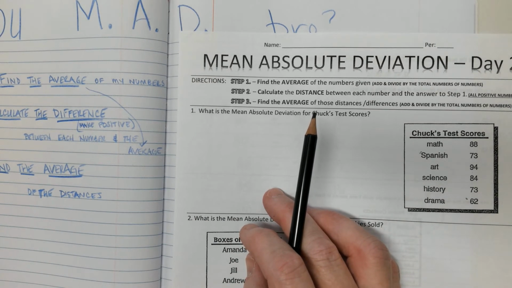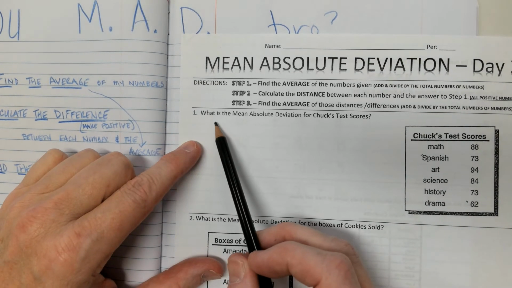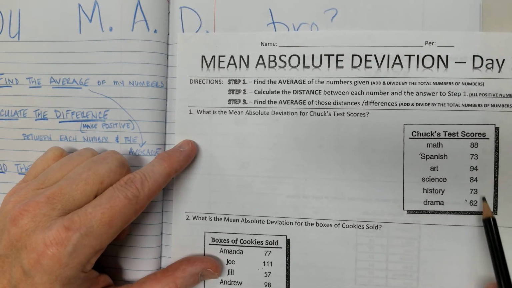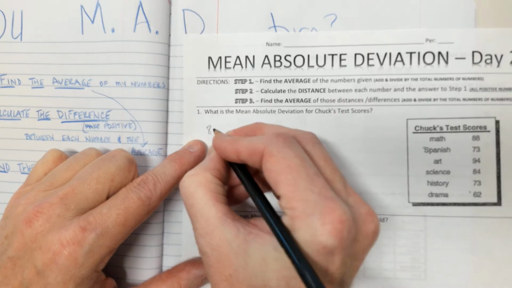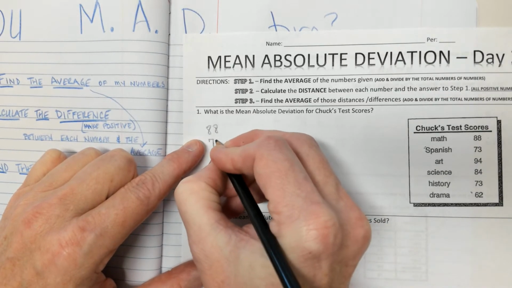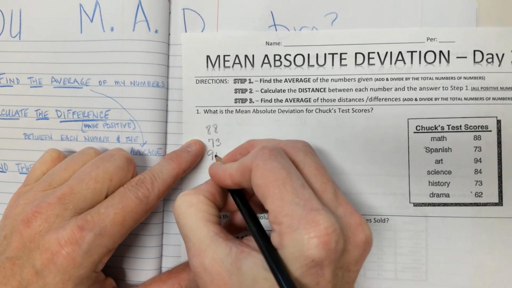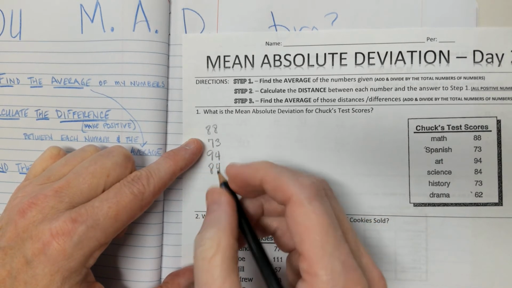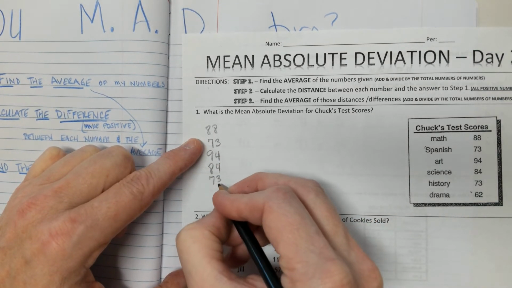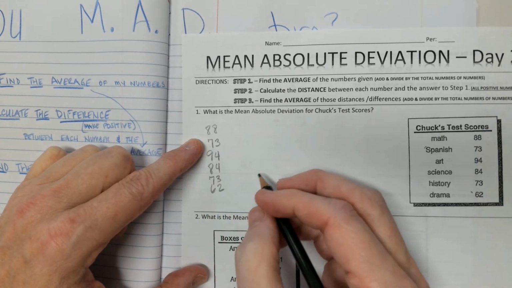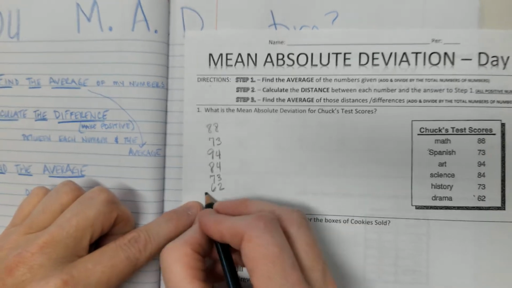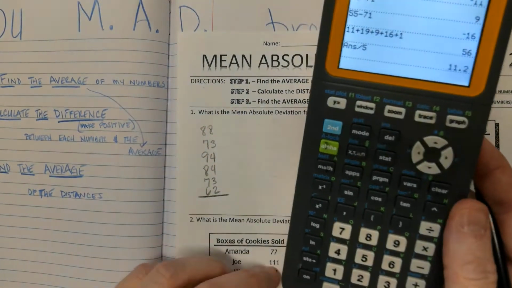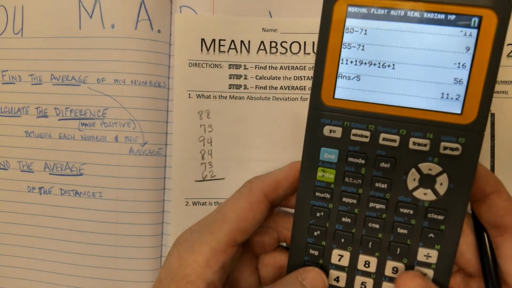Take out your assignment for today. So again, we have these test scores. This is the situation. What's the mean absolute deviation of Chuck's test scores? Here they are. Step 1. You're going to list them vertically. 88, 73, 94, 84, 73, and 62. Okay? We got to add them up to find the average. Go ahead, come with me.